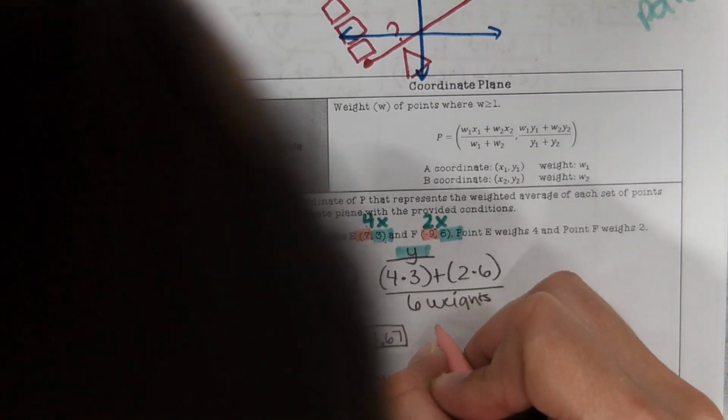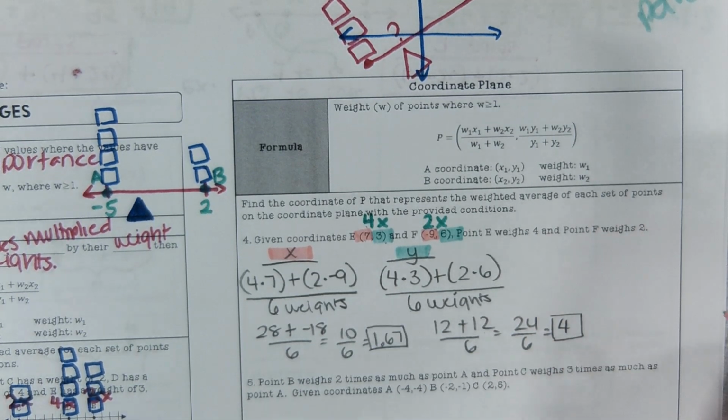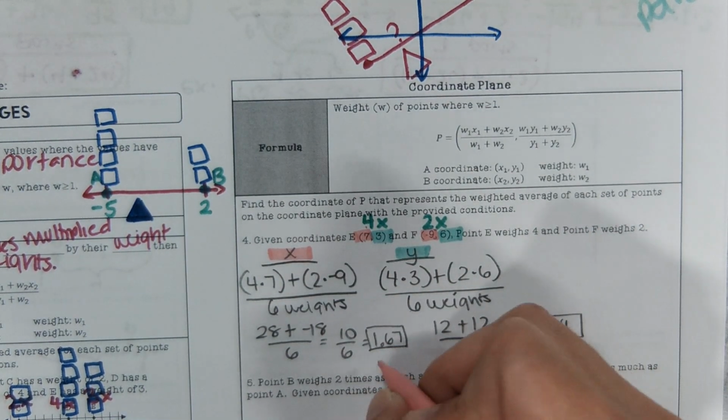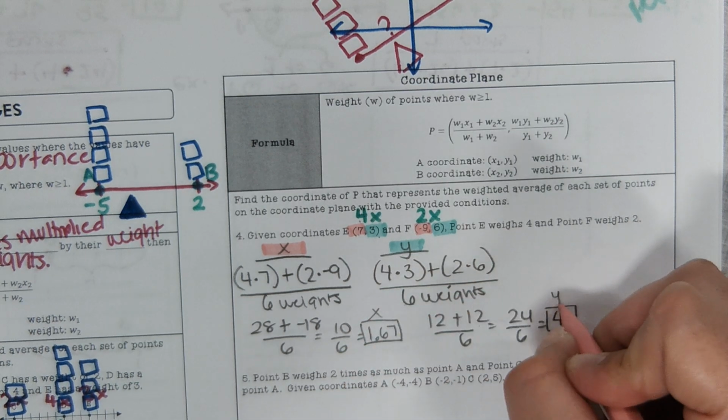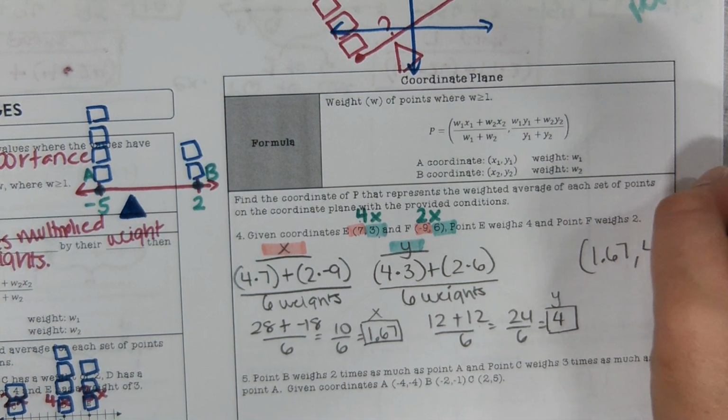Okay, and then we solve this, 12 plus 12 over 6 comes out to 4. Okay, so these are our coordinates. This is our X coordinate, and then this is our Y. So the coordinates are 1.67 and 4.